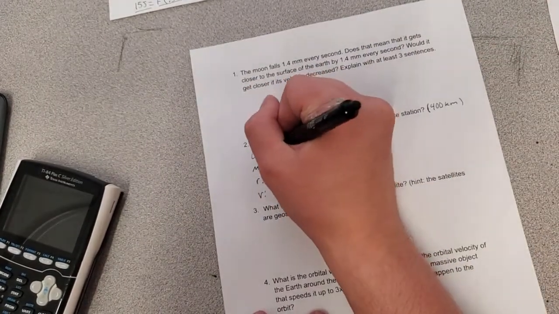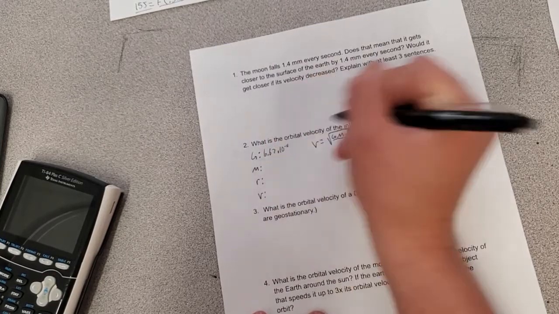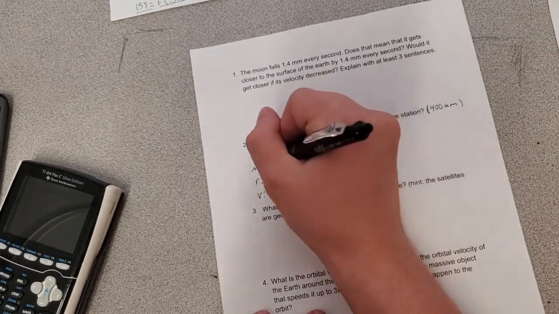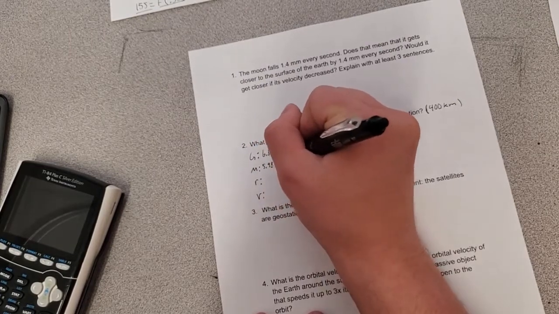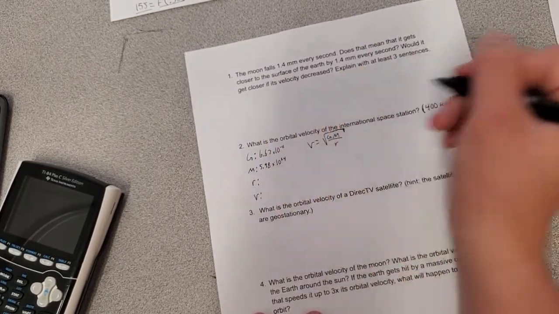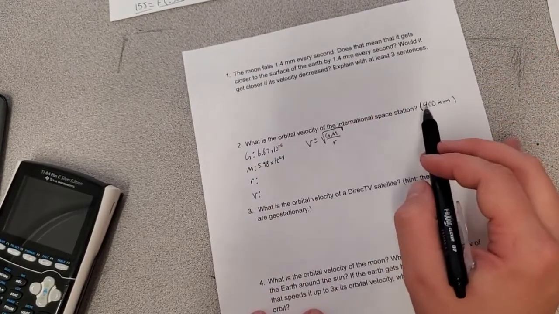We know G, 6.67 times 10 to the negative 11th. We know the mass of the Earth, 5.98 times 10 to the 24 kilograms.